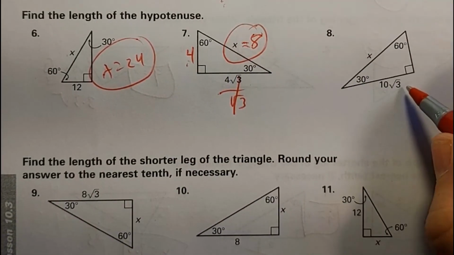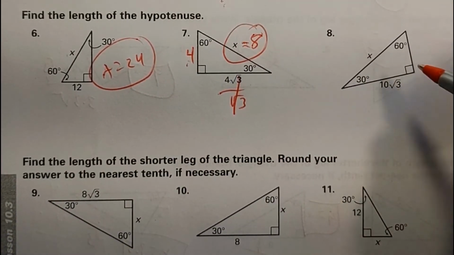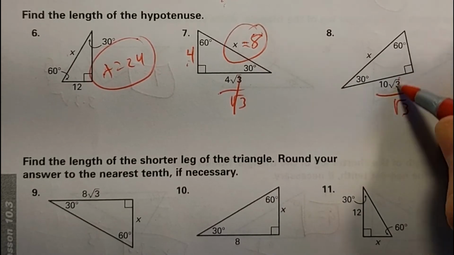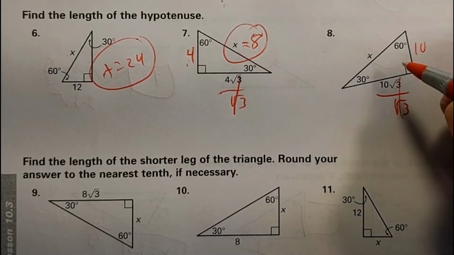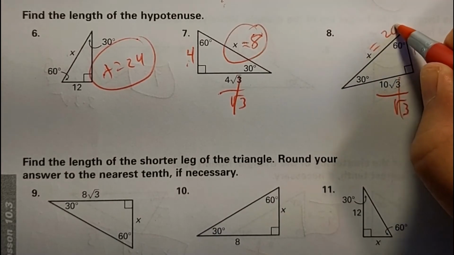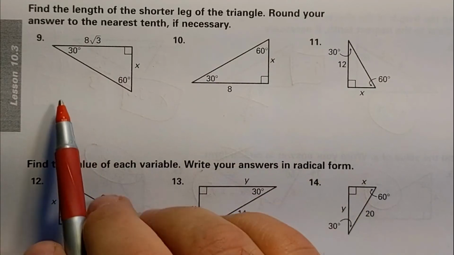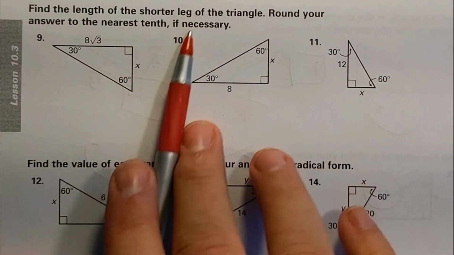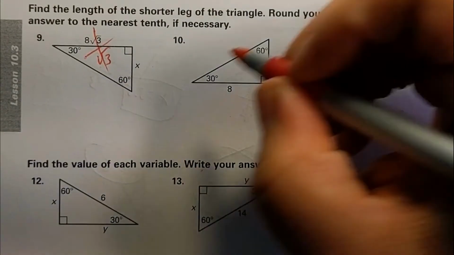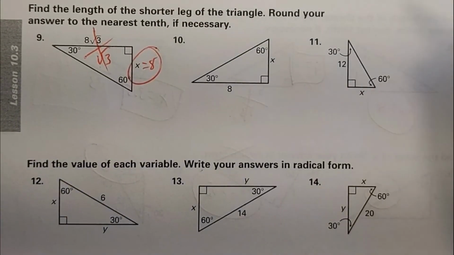Number 8, again, you need the short leg even though it doesn't ask for it. If that's 10 square root of 3 and I divide by the square root of 3, short leg is 10. Now that I know the short leg is 10, the hypotenuse is double the short leg, so it's 20. Number 9, it says find the length of the shorter leg. So right here I had the longer leg. If you divide by the square root of 3, that cancels out. The short leg is 8.